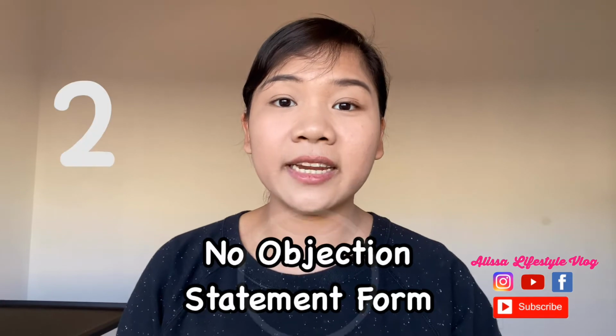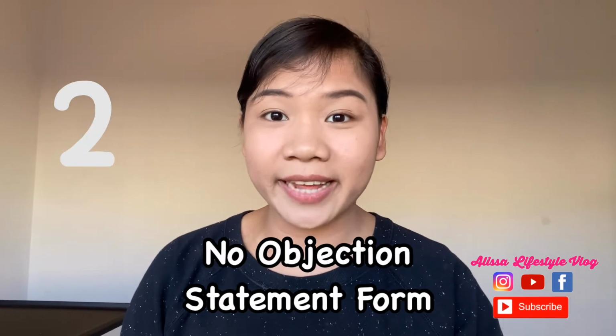Second is the no objection statement application form. I am going to put the link in the description box so you can download and print it. So you need to fill in important information legibly in that form.